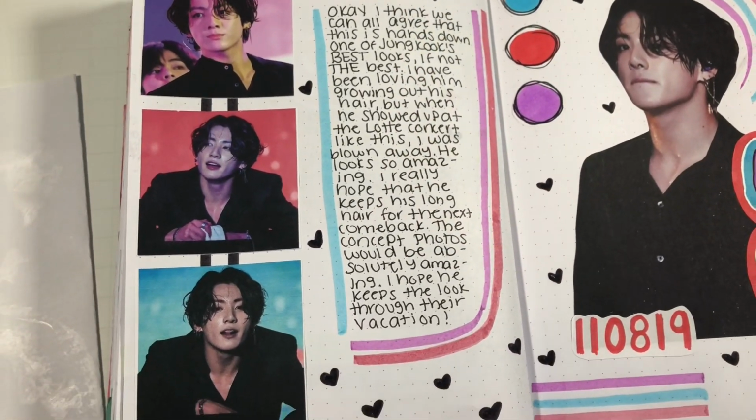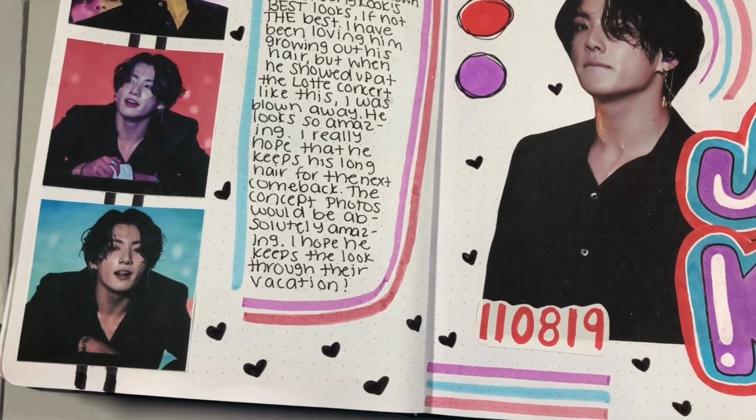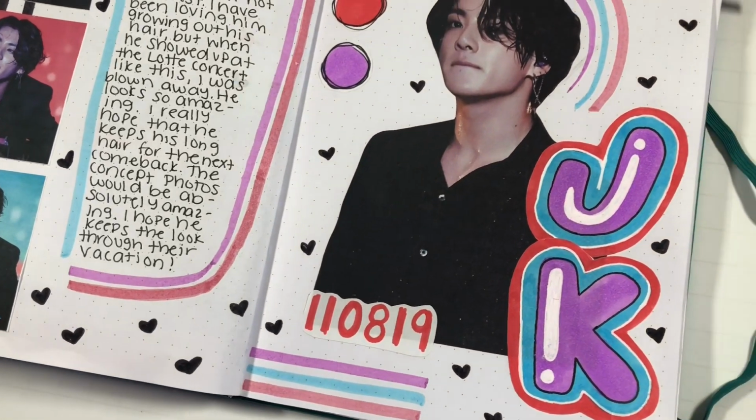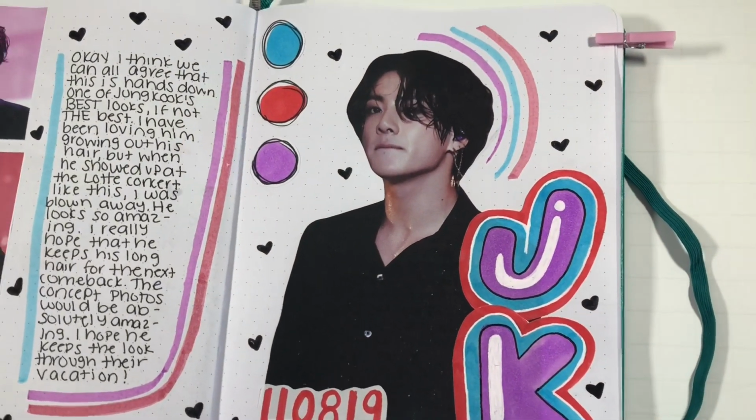So here is a final look at the spread. It's a pretty simple spread. It had to be done. I mean, we all know. It had to be done.